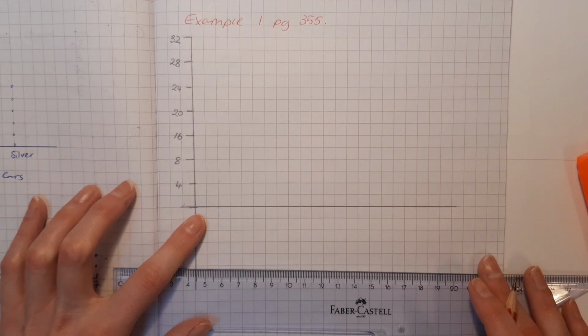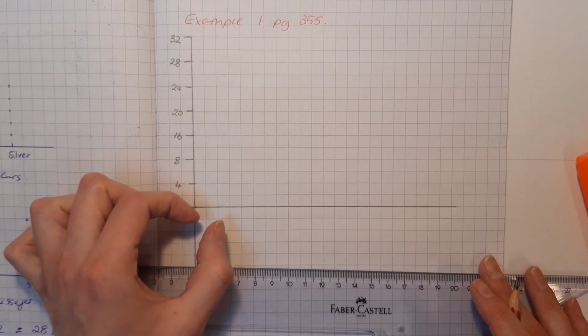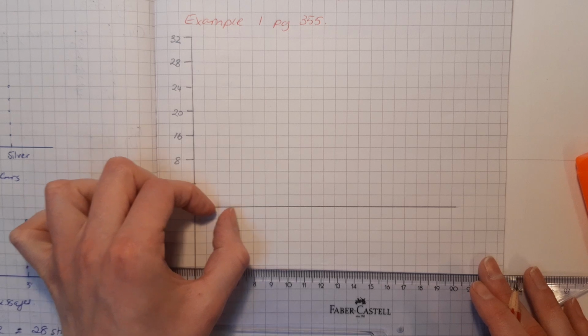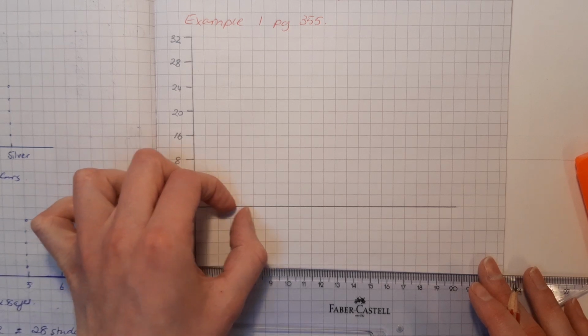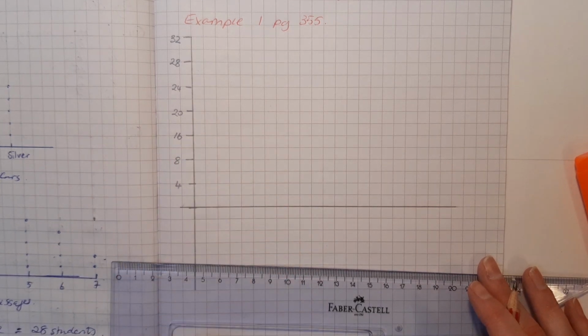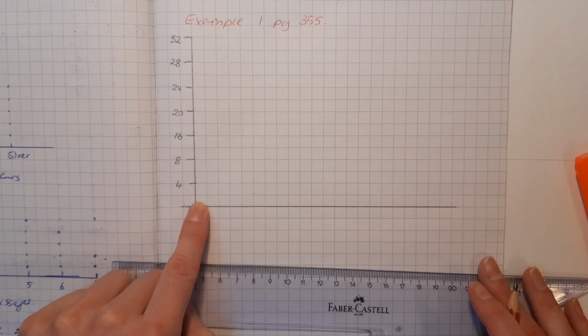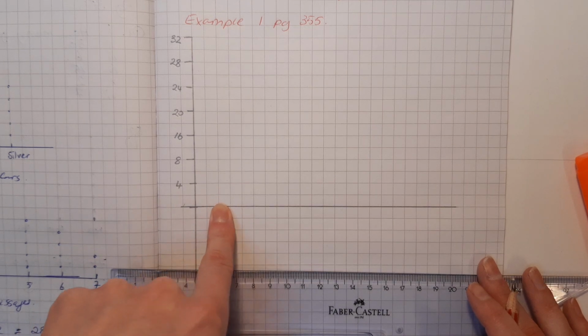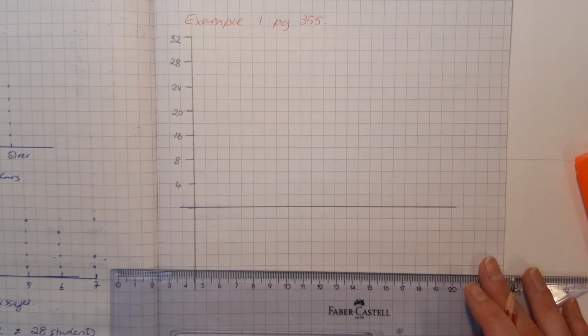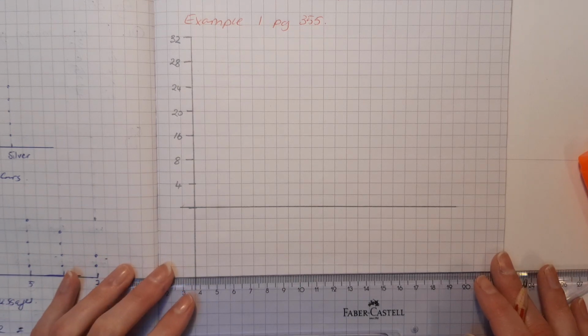So you always leave a little bit of a gap and then you would start your bar charts. So you can do equal spacing all the way along if you want. So you can go 2 boxes of space and then 2 boxes for the actual thing. 2 boxes space, 2 boxes the actual thing. Or you could do 1 box as a space, 2 boxes as the actual thing. So make sure you have equal spacing for every different one. There are 7 different ones.